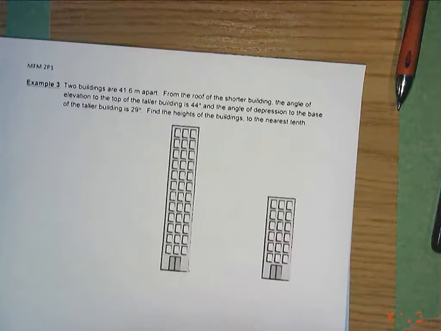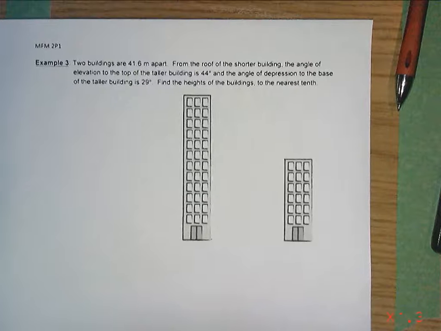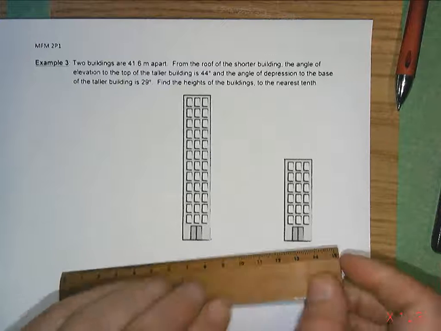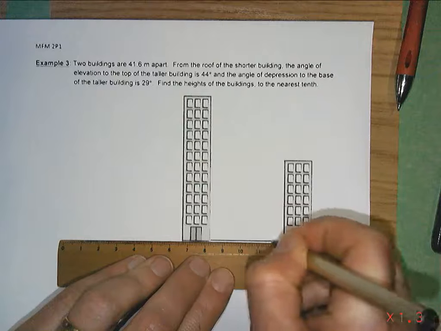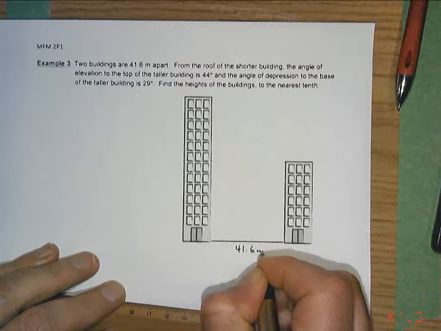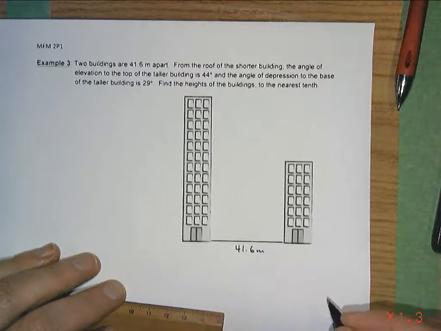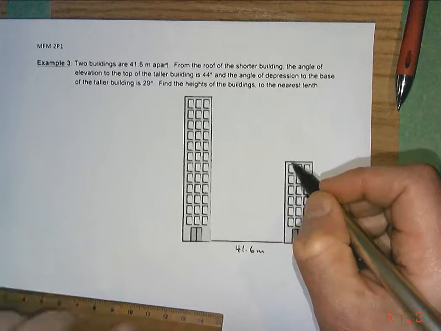Okay, let's flip over and finish this question off. Example 3. Two buildings are 41.6 meters apart. So this distance here is going to be 41.6 meters apart. From the roof of the shorter building, the angle of elevation to the taller.